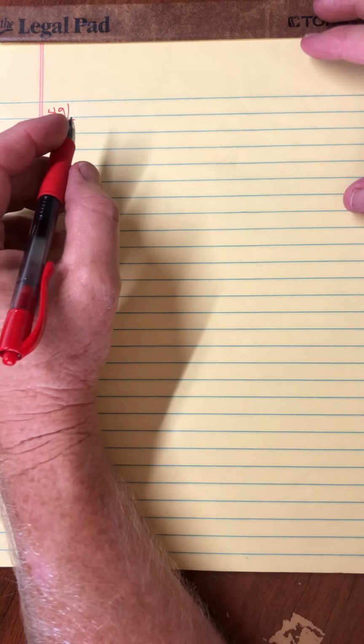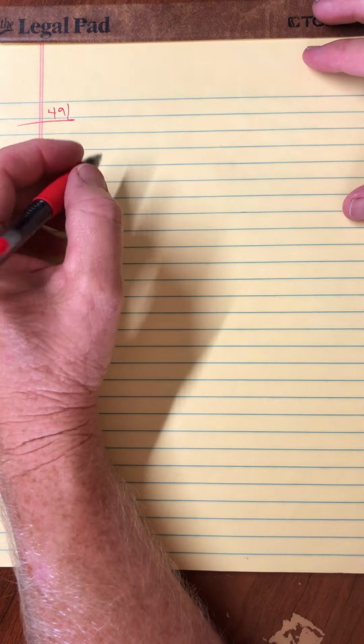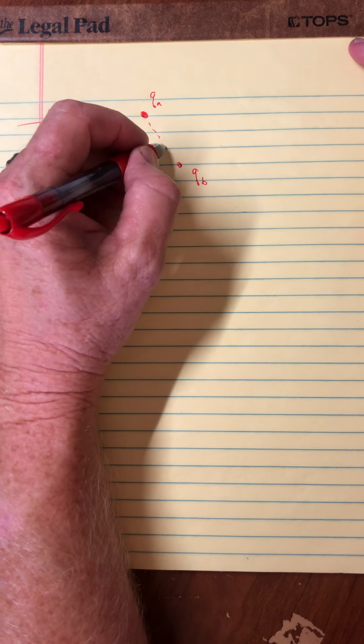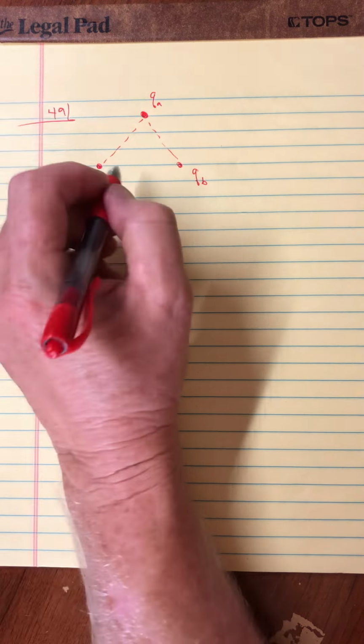Okay. So they have Q sub A and Q sub B and Q sub C. And they say in the picture that these point charges are located on the corners of an equilateral triangle of 25 centimeters. So my picture didn't come out quite as equilateral as I'd hoped. But that's supposed to be an equilateral triangle where the distance of each side, and I'll put it in meters, is 0.25 meters.